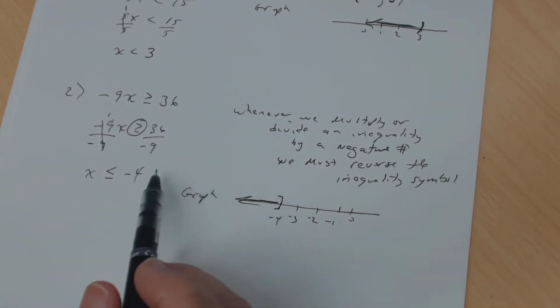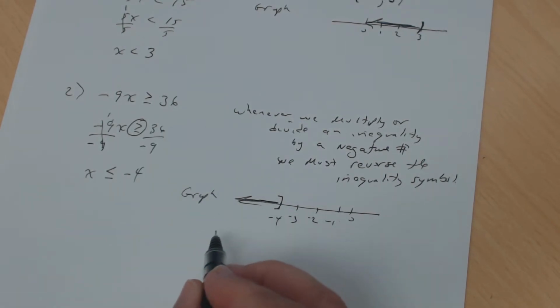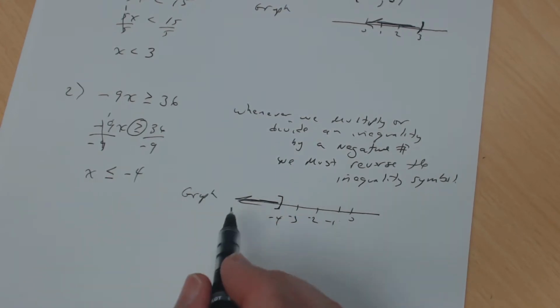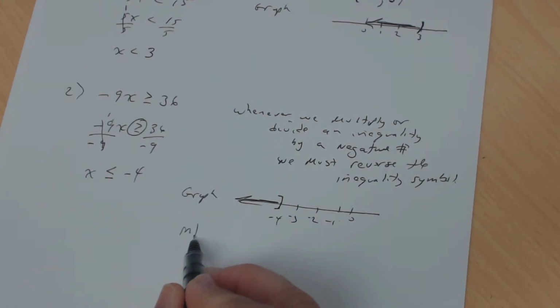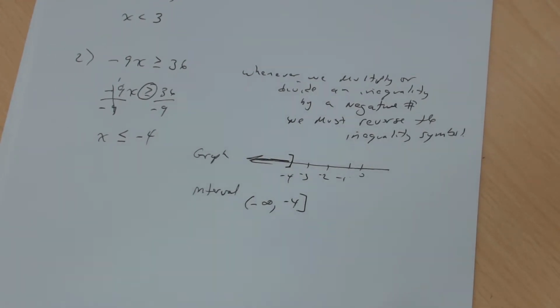All right, so we found all the solutions. So any number less than or equal to negative 4 is a solution. Now, interval notation, remember you go from left to right, so from smallest to largest. So you're going to say negative infinity with parentheses, because remember infinity, negative infinity, always use parentheses, comma, all the way to negative 4 with a bracket because I can include negative 4.